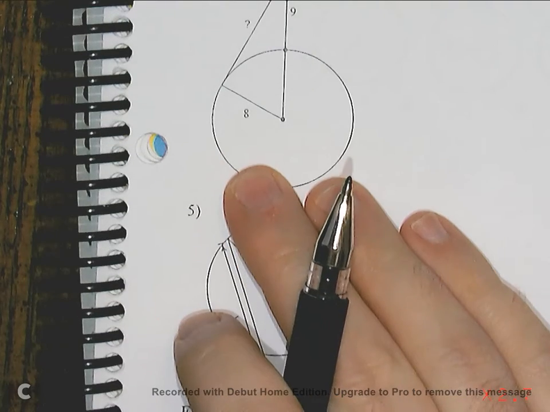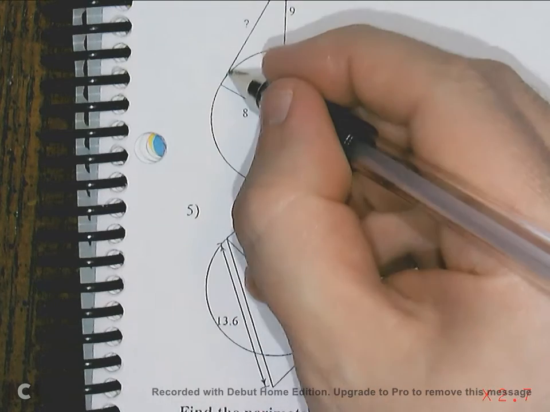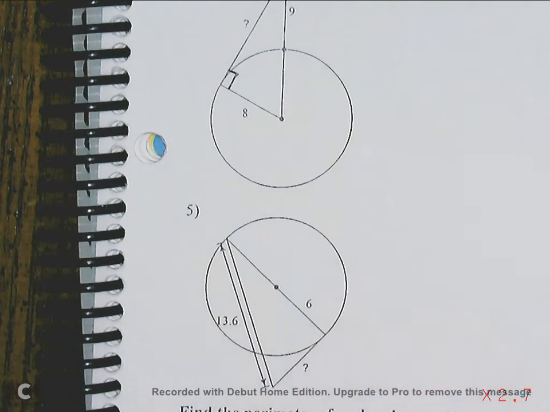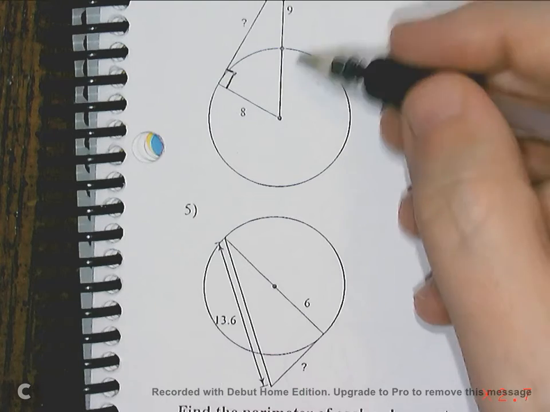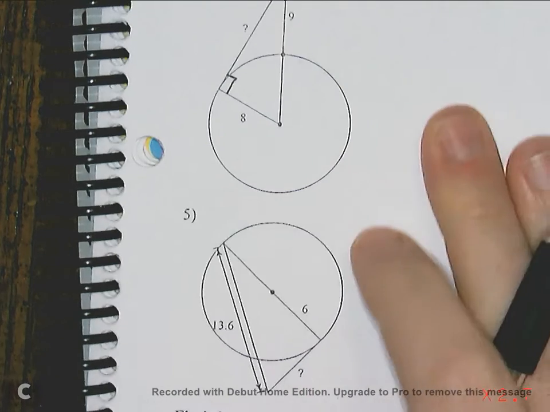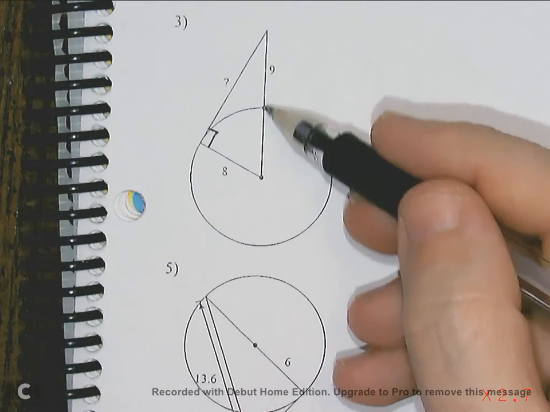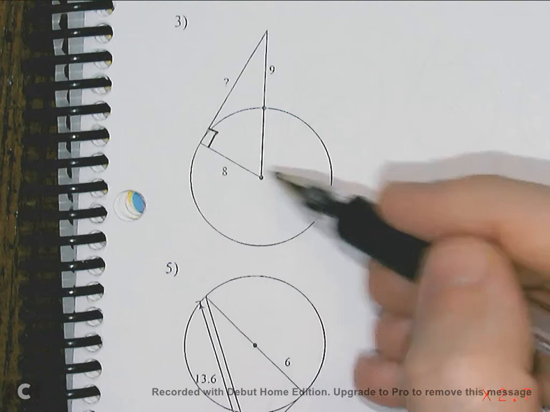Let's look at this one right here. So this one gives me this side length, and again, this is the longest side right here, and it gives me this length, but I don't know this length. Well, I do. It's not hard. This is a radius, because it's coming out of the center to the edge of the circle.